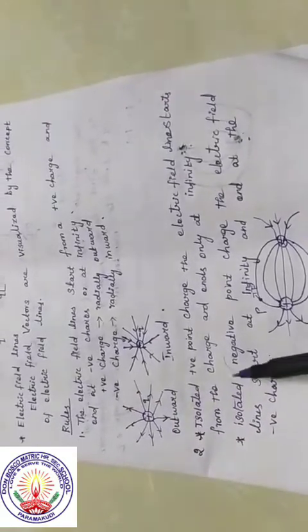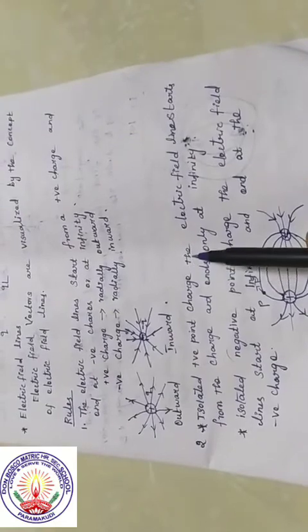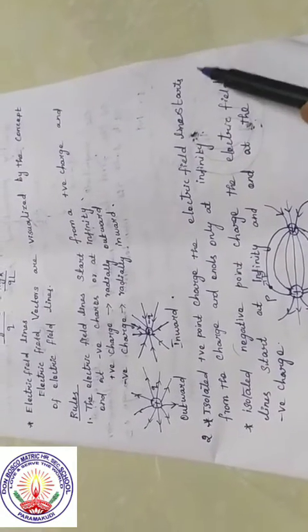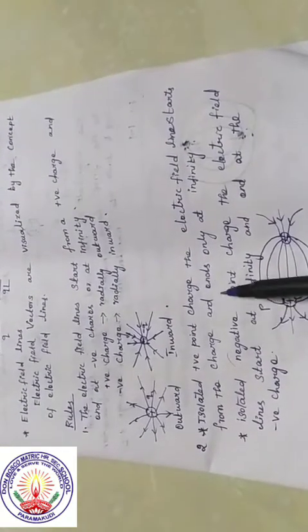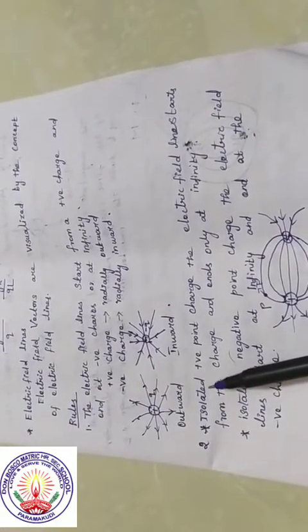Then the second rule: for an isolated positive point charge, the electric field lines start from the charge and end only at infinity. Isolated means individual.